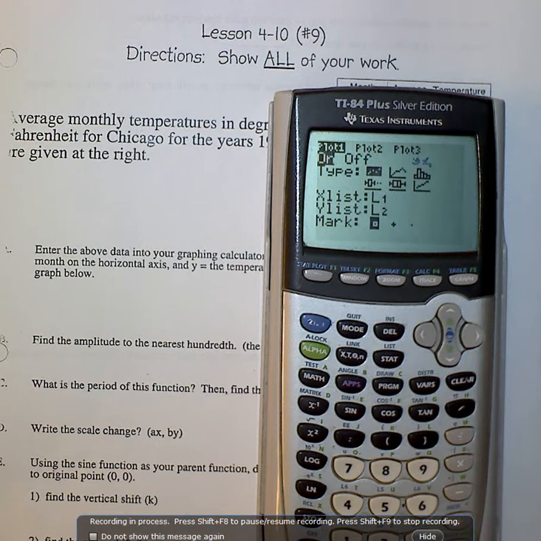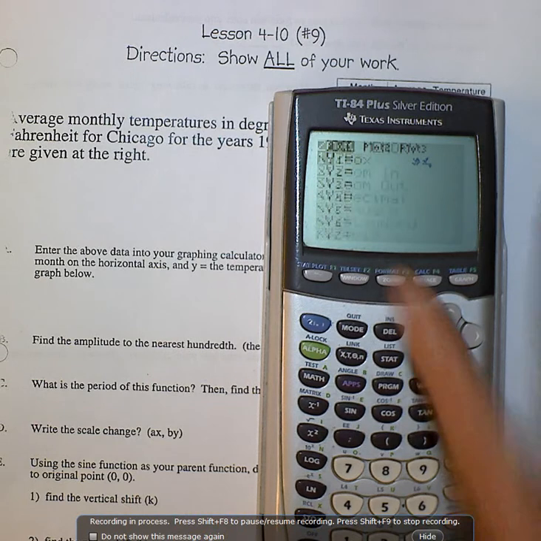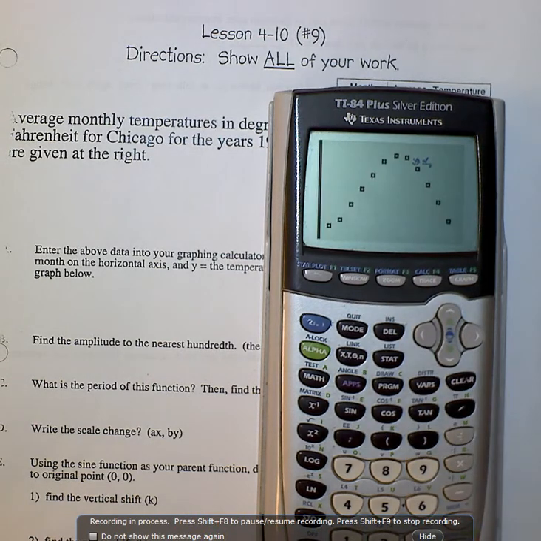Then I'm going to go to y equals and just make sure I don't have anything in there from another class, and I don't. So how do I get my window to fit a scatter plot? Zoom 9. Okay. Oh, look at that. Does that look like it could be a part of the sine or cosine function?